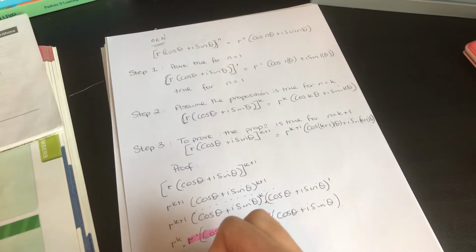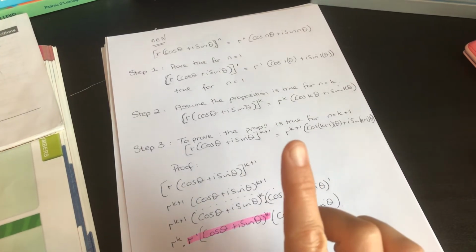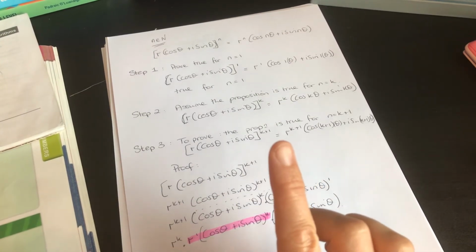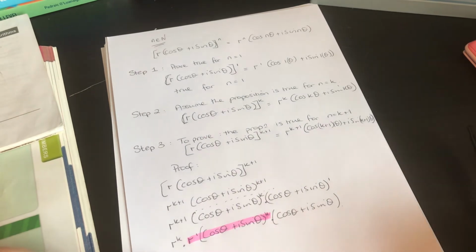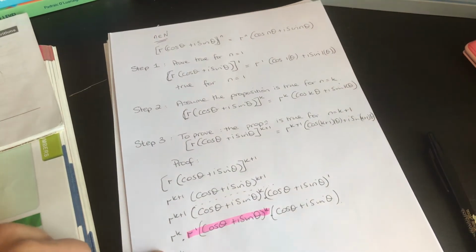Sorry, I've actually highlighted that wrong. It's this bit.